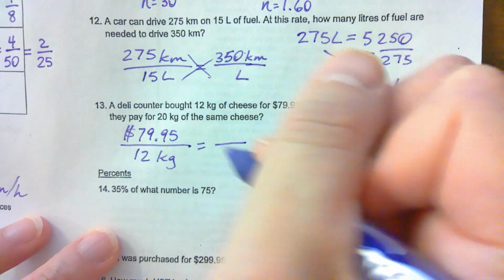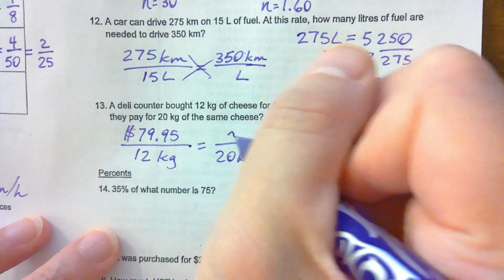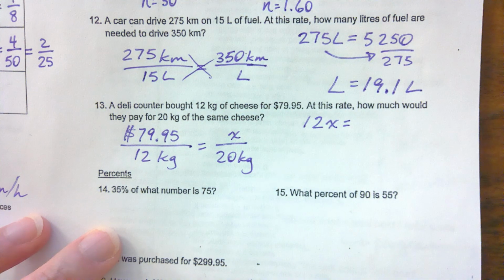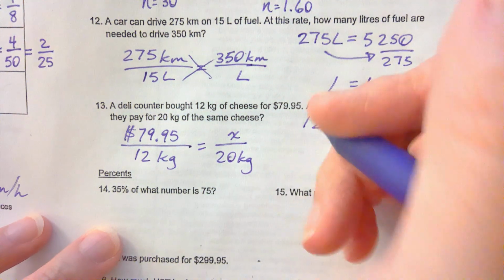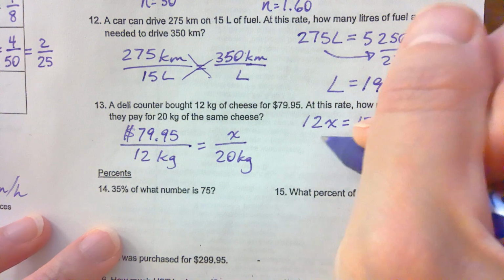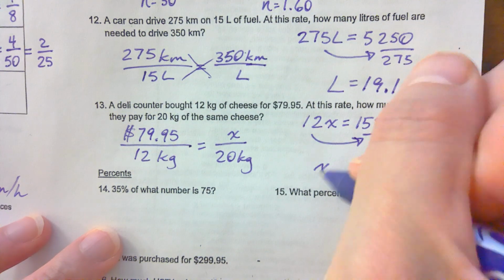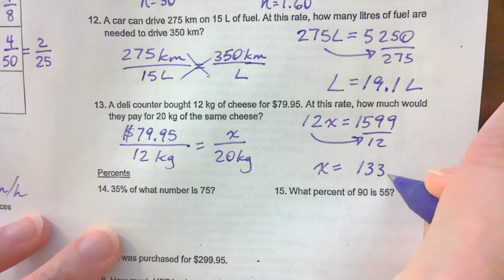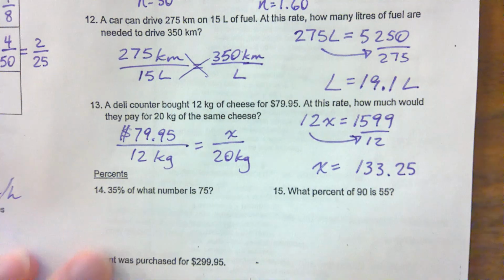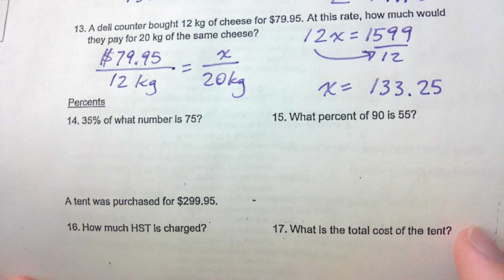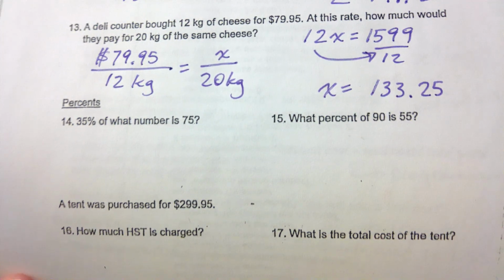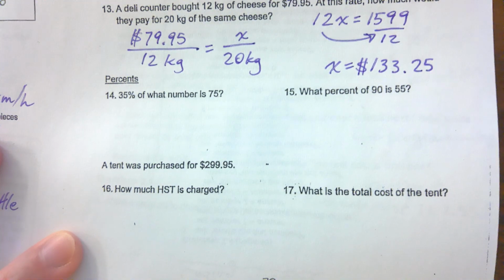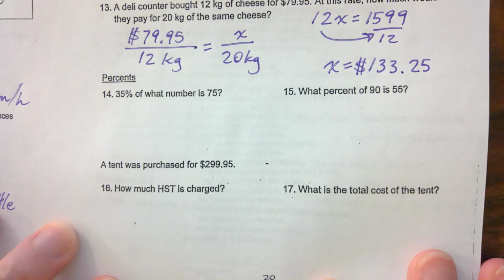And then when you put the 20 kilograms on the bottom, let's say X, then you can get 12X equal 79.95 times 20, 1599. And then when you divide it by 12, you get 133.25. Okay, full marks? Why not yet? Betsy? Units. What's my unit? Dollars. Good. All right. No units, half a mark off.